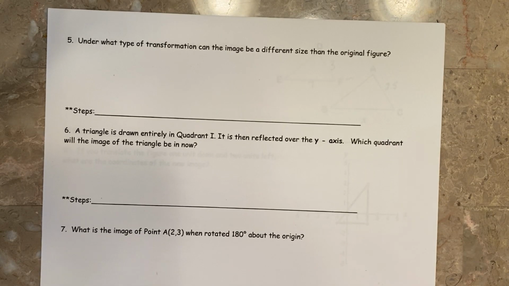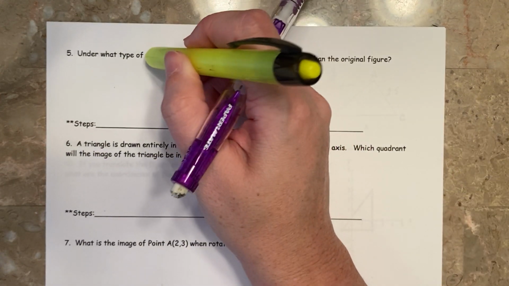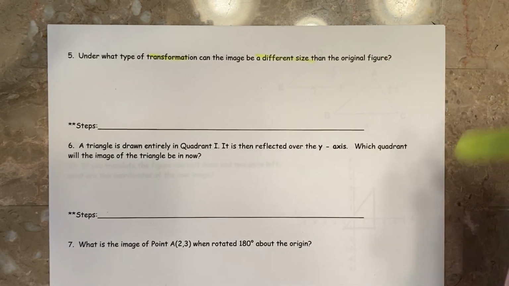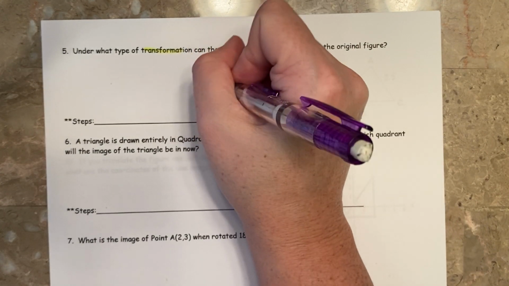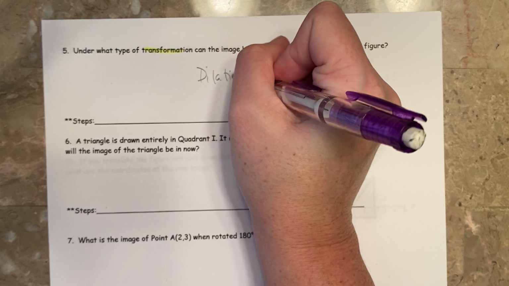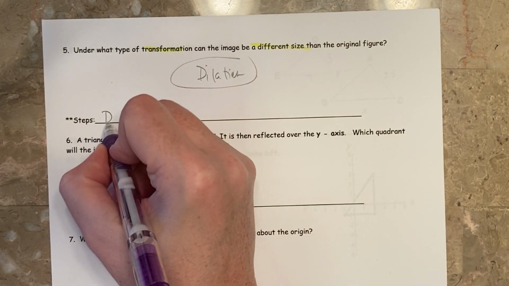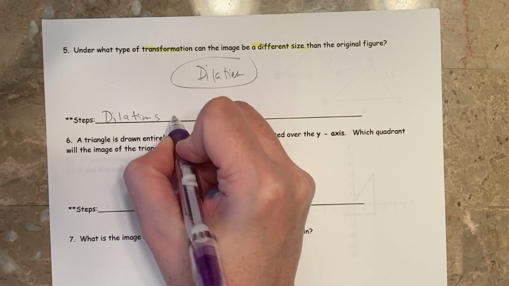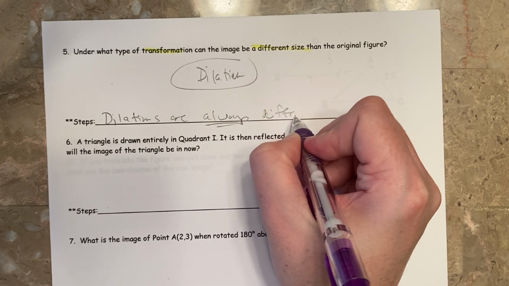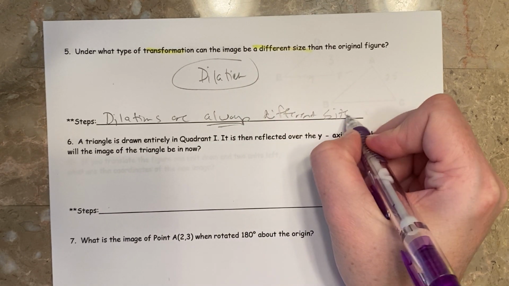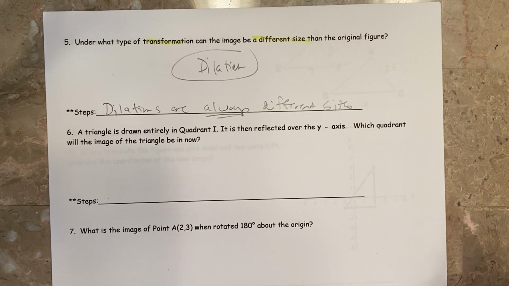All right, next page. Under what type of transformation can the image be a different size? So we kind of just talked about this on the previous page. What is the only one that's a different size? And if you guessed dilation, you were correct. So dilations are always different sizes.